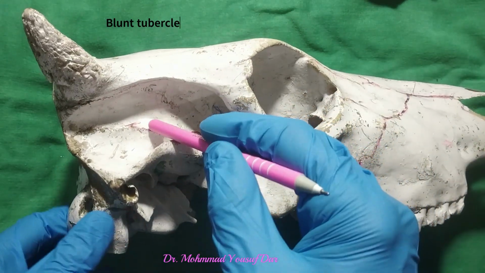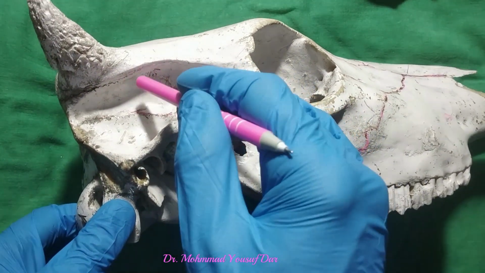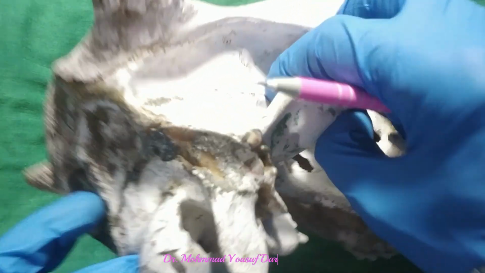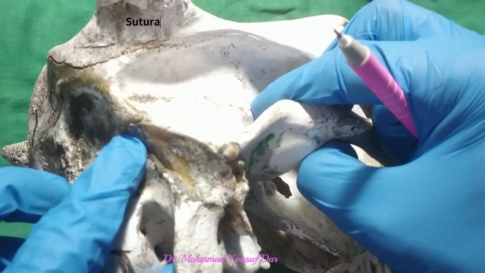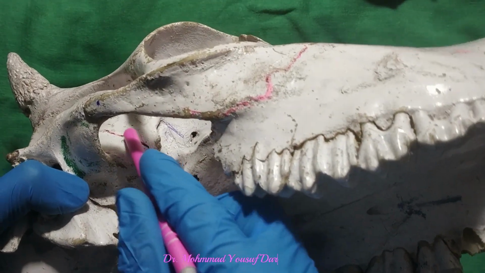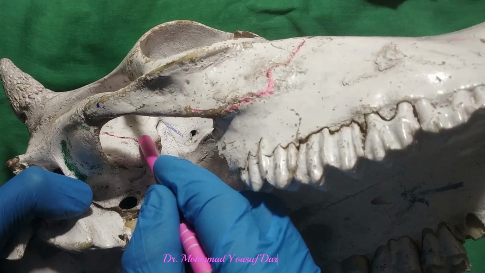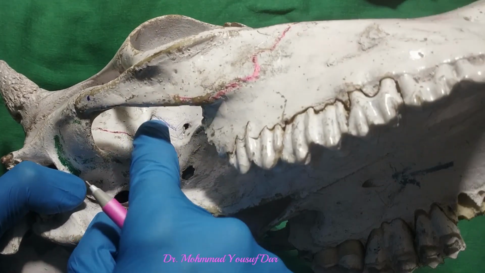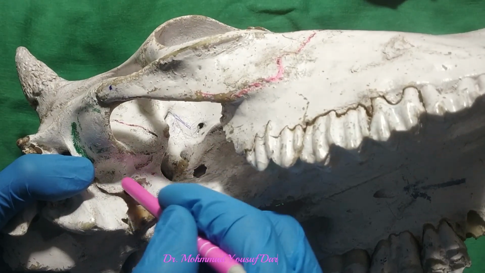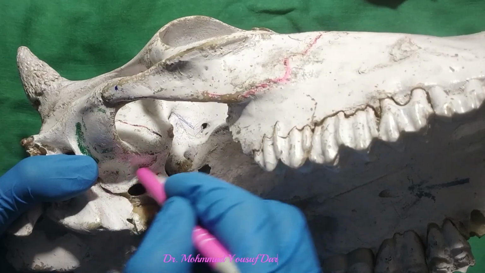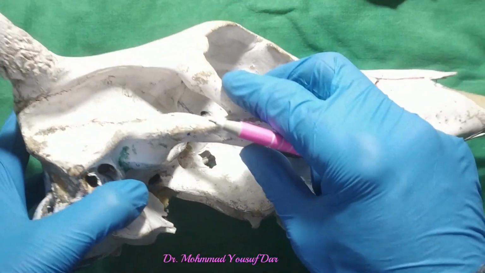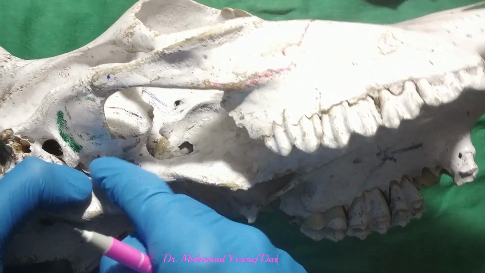The anterior border articulates with the parietal bone by the suture, the squamous suture. Here is the dorsal border, which is overlapped by the occipital bone, and here we have the ventral border that joins with the pterygoid crest. Here is the posterior border, which joins with the temporal wing of the sphenoid bone. So these are the four borders: anterior, dorsal, ventral, and posterior.